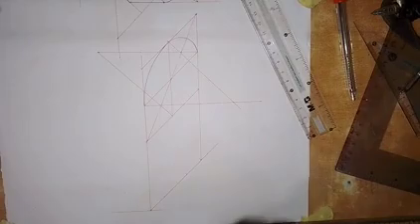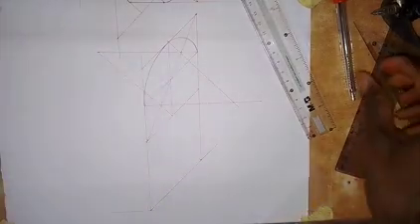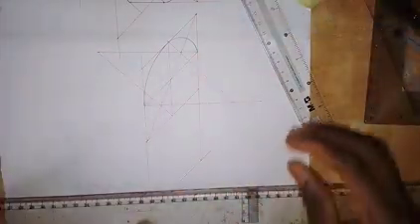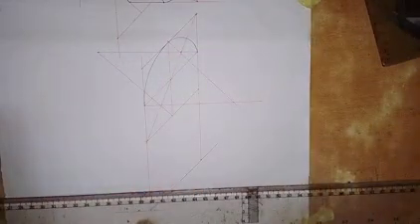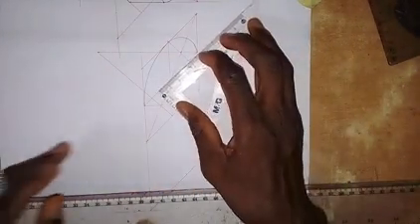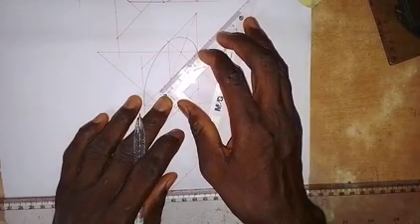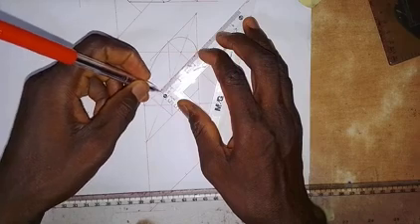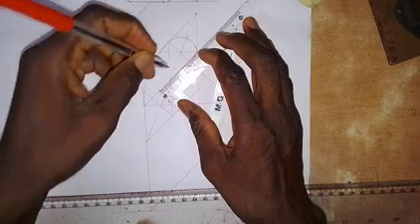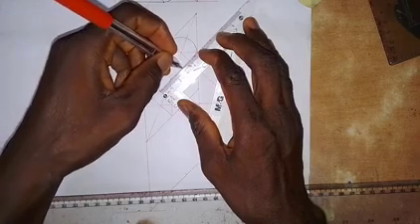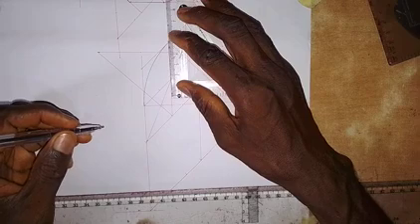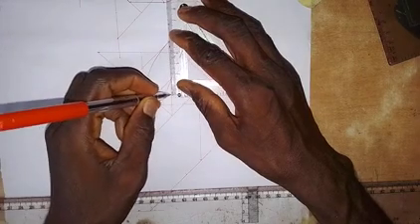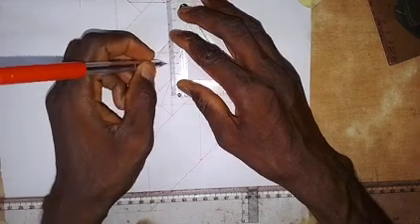So that's it. Then we are going to create a hole here. So let's quickly do that. The diameter of the hole is 30, so the radius is 15. So 15 millimeters from the center, 15 millimeters from the center, and also on this line, you take 15 millimeters down and 15 millimeters up, making 30.